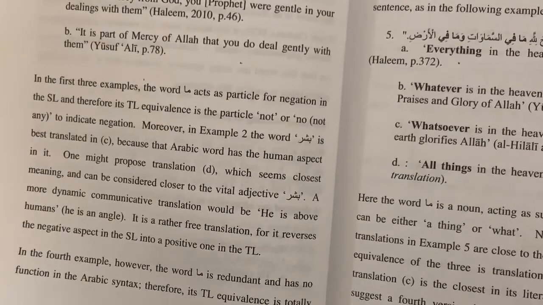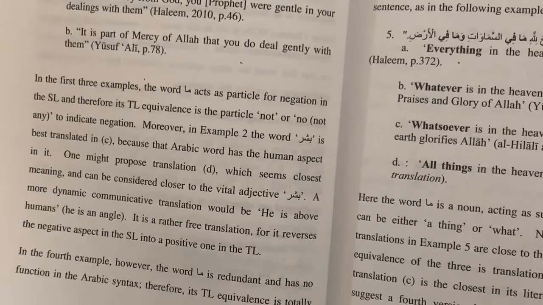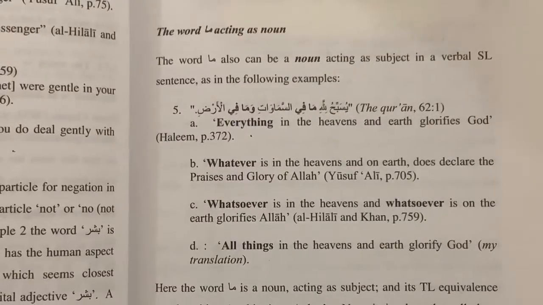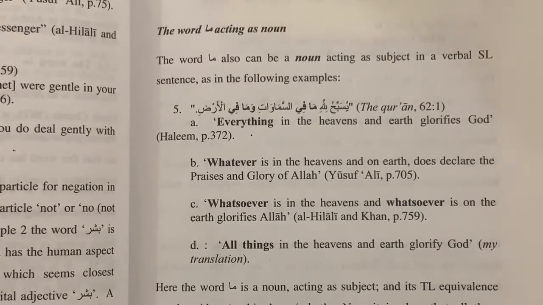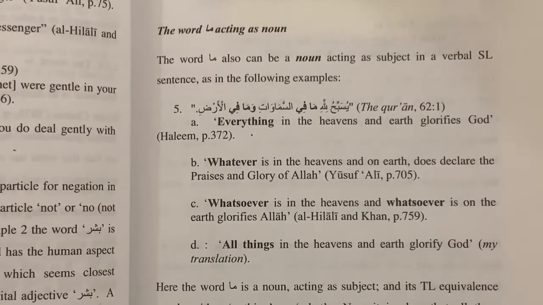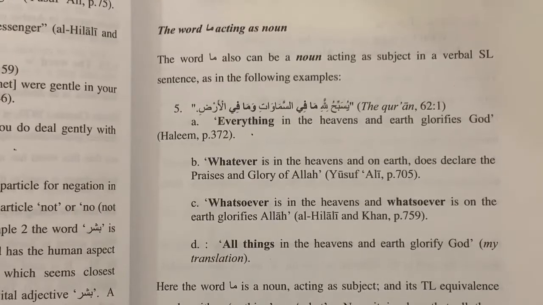There's also the word ma, not as an article or particle, but looking at it as a noun, as in the case of this example here, which is also interesting to look at. Here the word ma is acting as a subject. يسبح لله ما في السماوات وما في الأرض. Everything in, ma fi, it means everything. So here ma means everything.